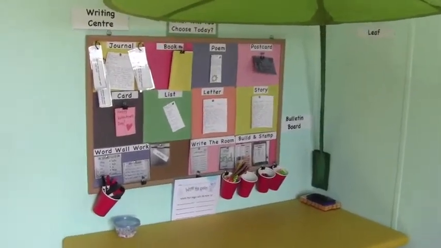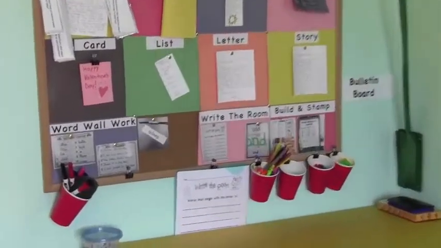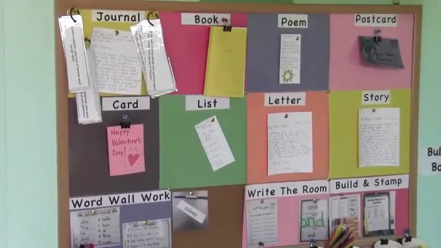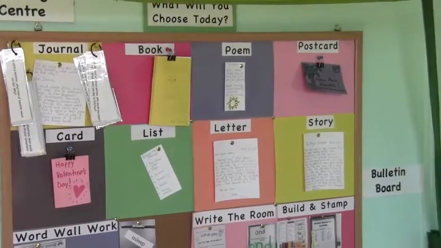Throughout this tour, you may have noticed plenty of labels on pretty much everything. This is just to increase sight word recognition within the classroom.